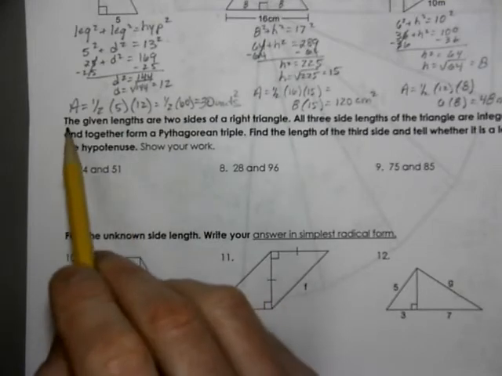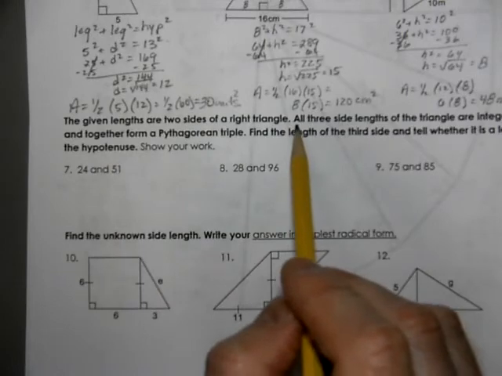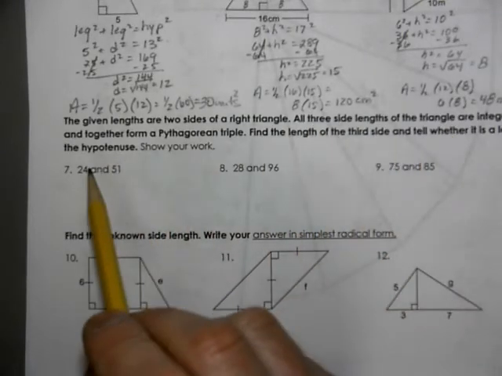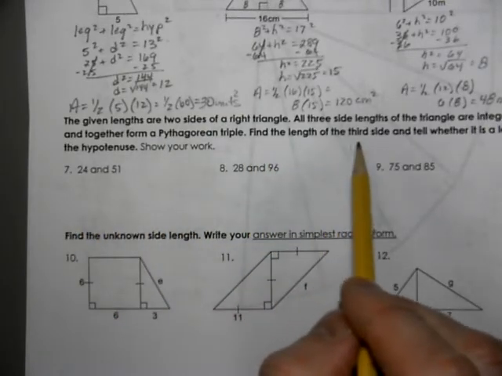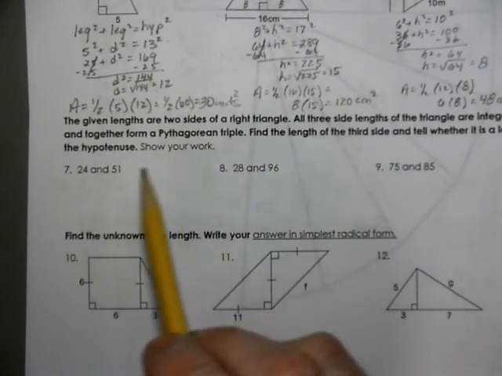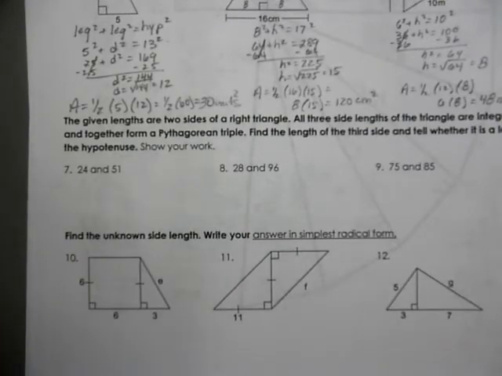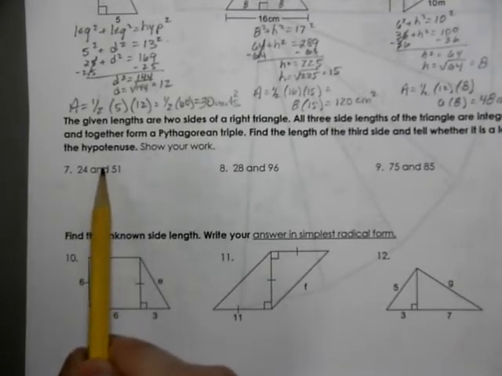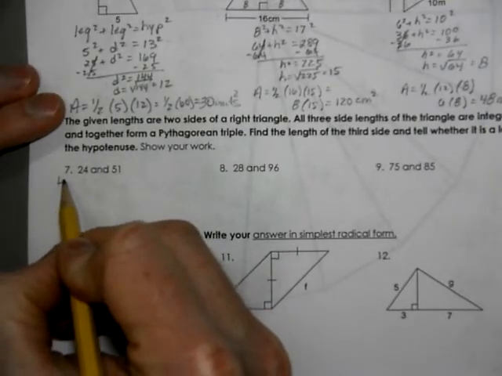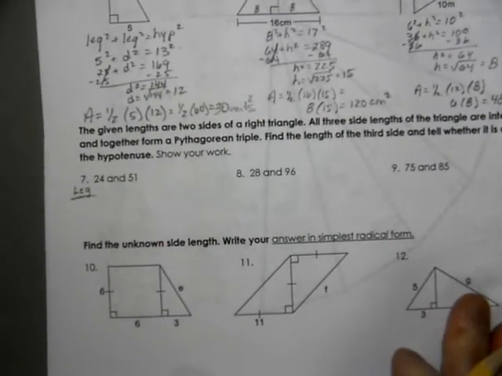For 7, 8, and 9, the given lengths of two sides of a right triangle. All three sides of the triangles are integers, so they're a Pythagorean triple. Find the length of the third side. We got to decide if it's a leg or a hypotenuse. So let's first look to see if the missing side is a leg. If the missing side is a leg, then the largest number is considered the hypotenuse. So let's look to see when this is a leg.